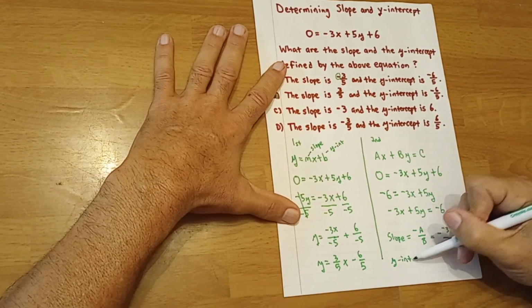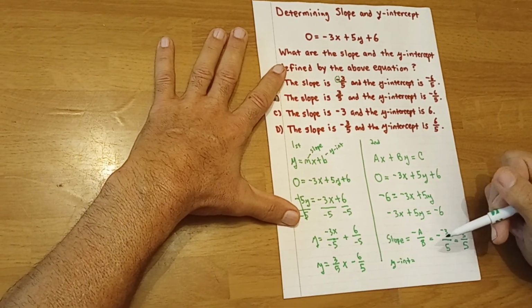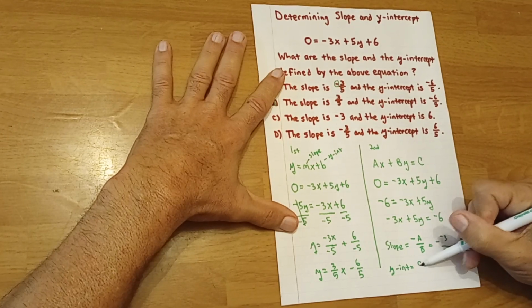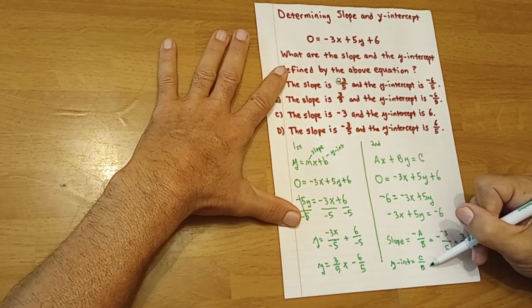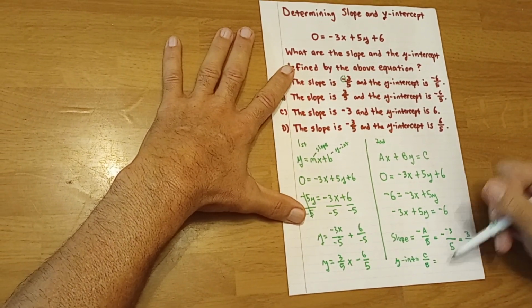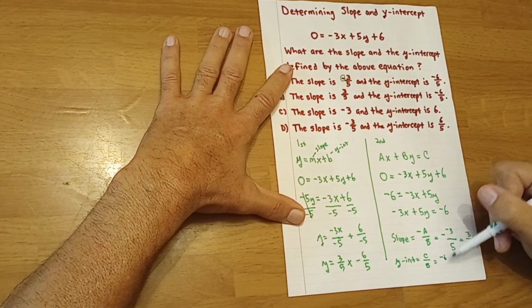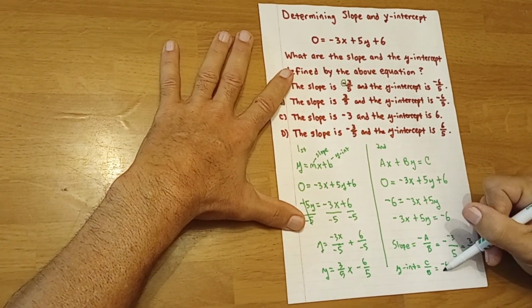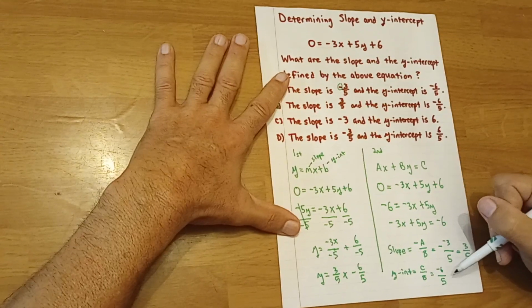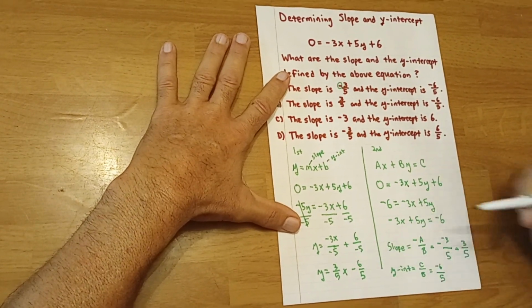And then our y-intercept is always going to be equal to c over b. And again, our c here is negative 6. Our b is 5. So we've got negative 6/5, which is the same.